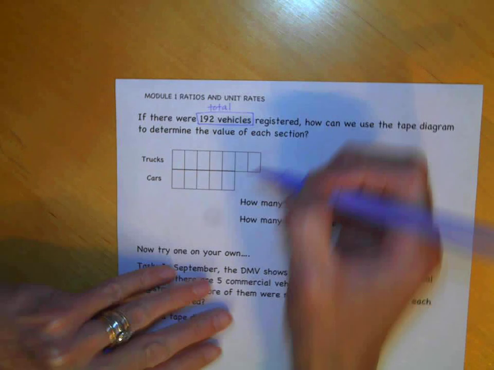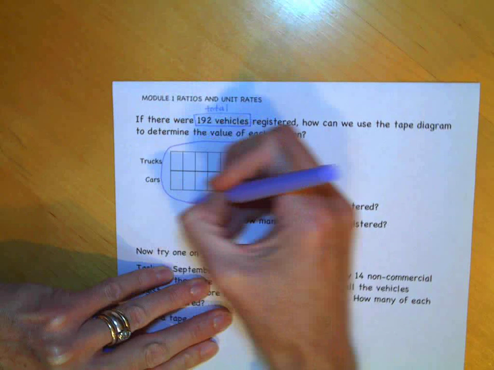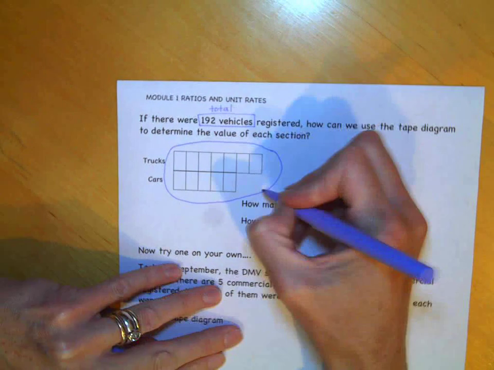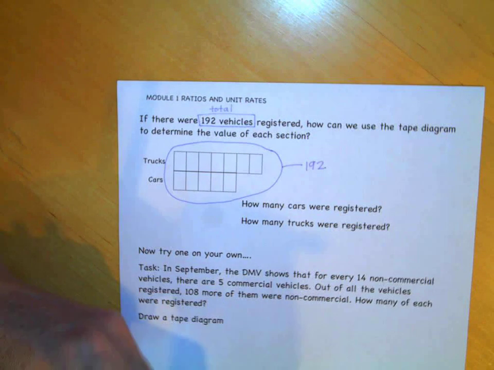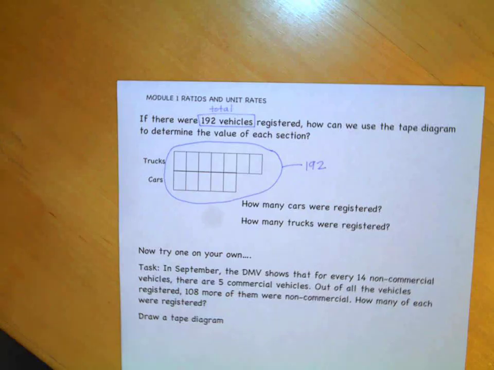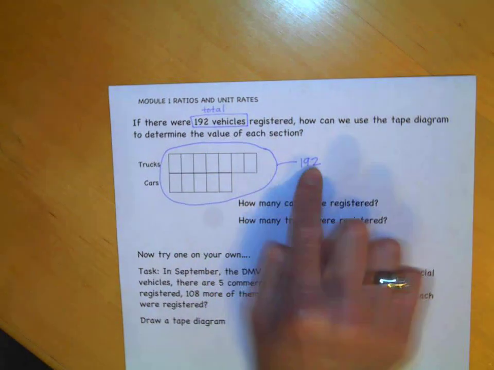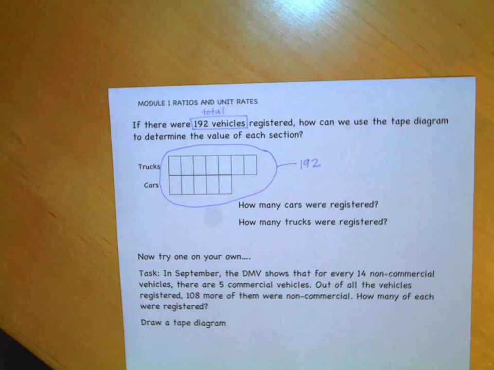Oh, well, that's not horrible, because all we have to do is remember that the whole thing is the total, and they just told us that that total was 192. So I want you to look at that for a minute. If this whole thing altogether equals 192, how do we figure out what goes in each square?